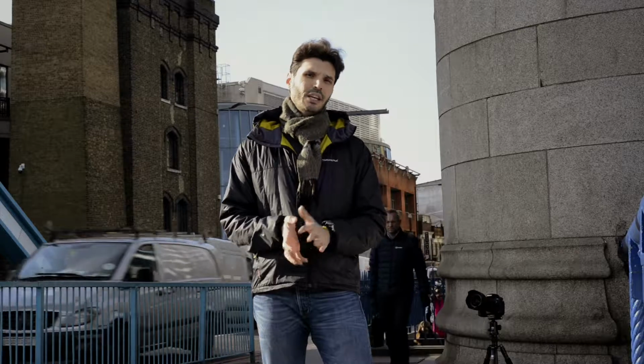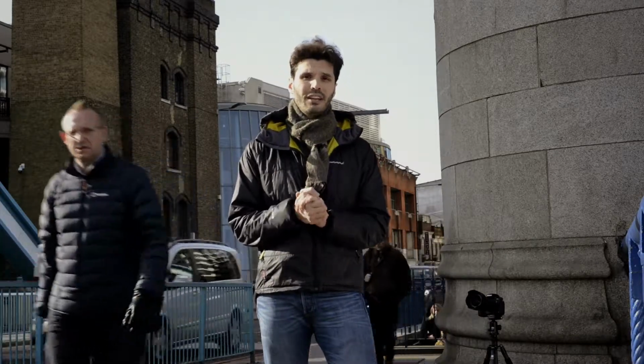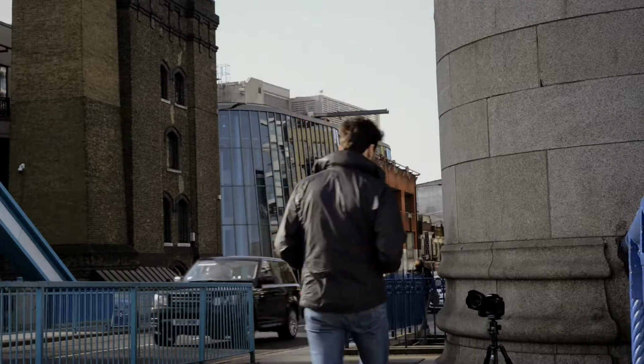So the second thing I can do is get people to blur with motion. Everything is moving here, so I can blur that. And in order to achieve that, I need to use a slower shutter speed. So let's go ahead and set it to 20th of a second and see how it goes. Also try some slower variations to have more choices later. So let's try that.